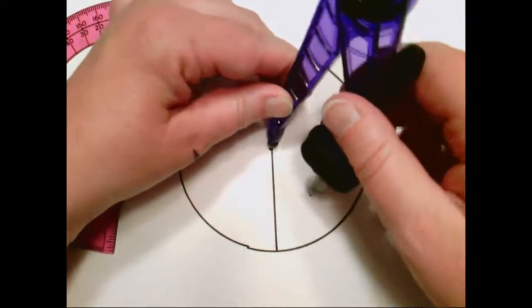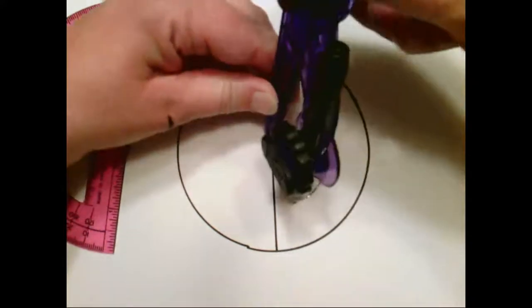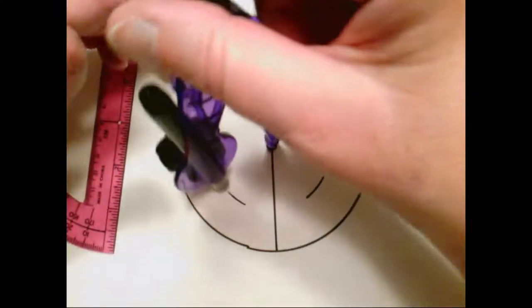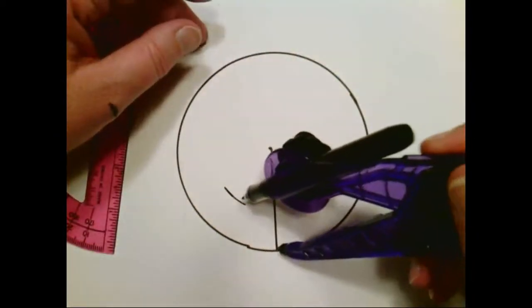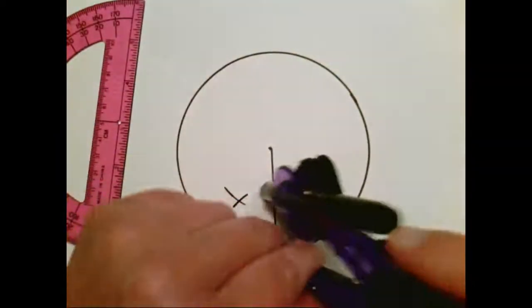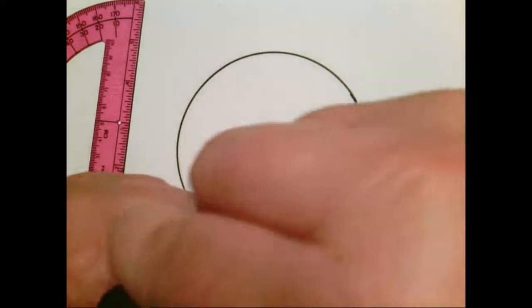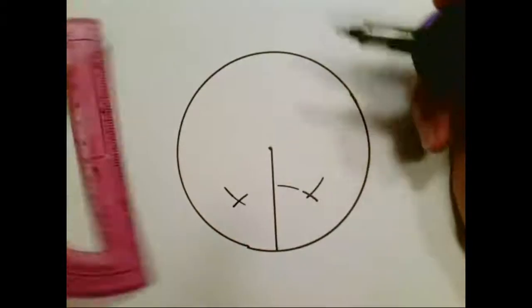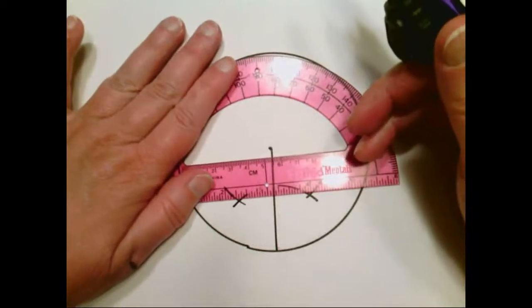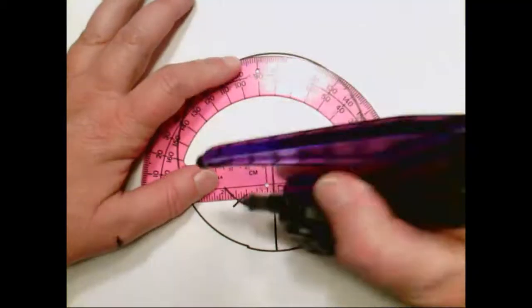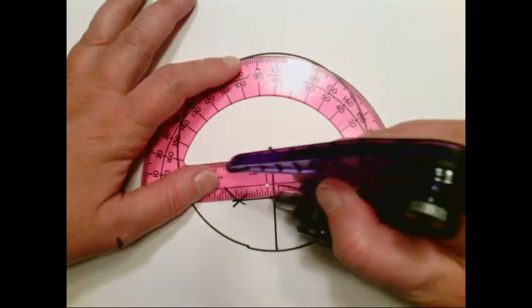So I'm going to put from the top end point, arcs on either side. From the bottom end point, arcs on either side. And we know that if we connect up those arcs, we have the perpendicular bisector of that line segment.